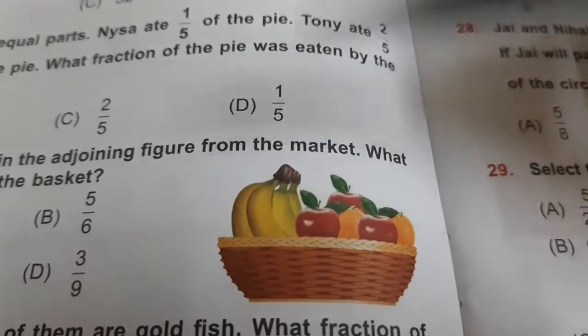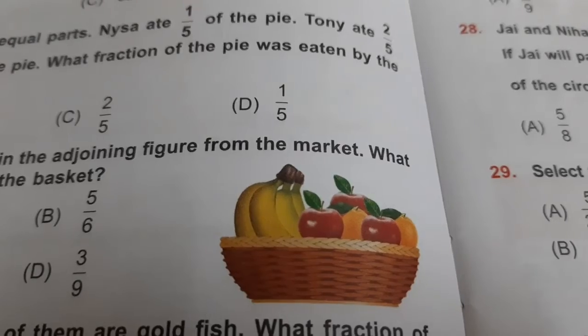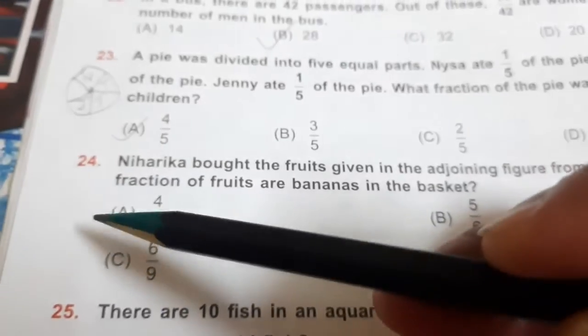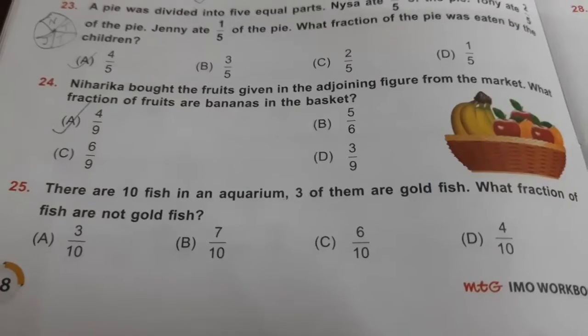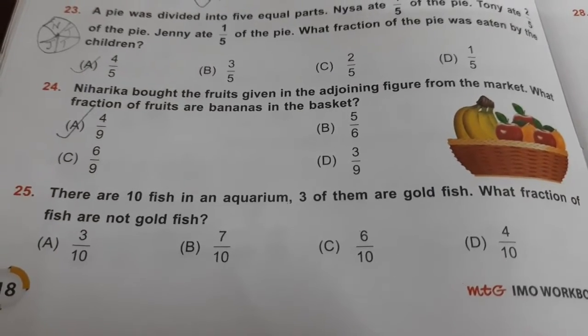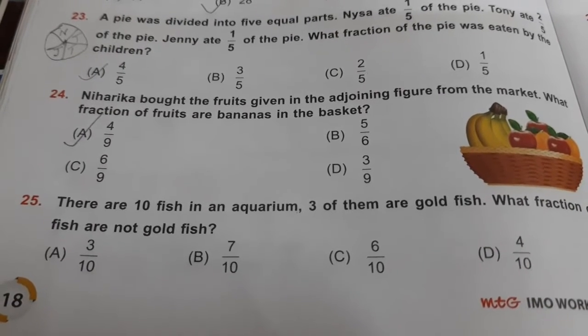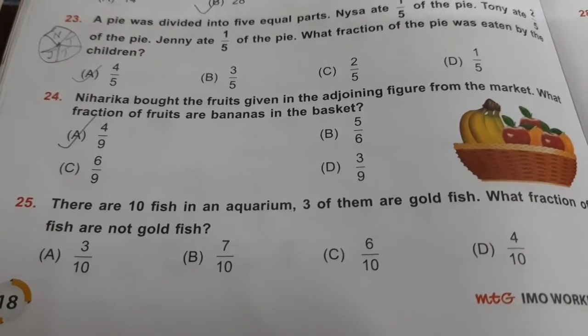1, 2, 3, 4. 4 bananas, 4 out of 9. 4 upon 9, which is nothing but option A. Please tick it.